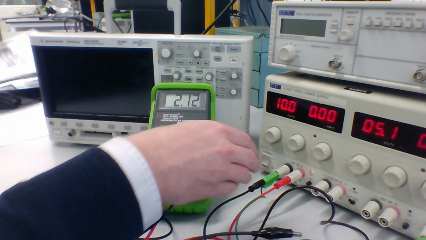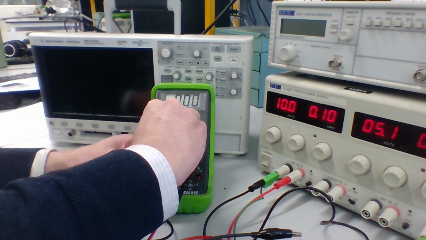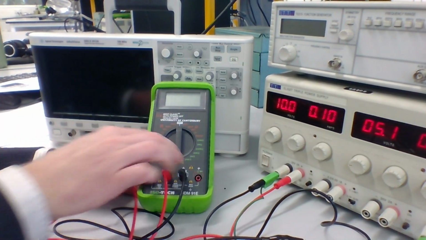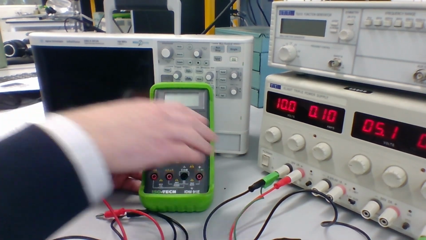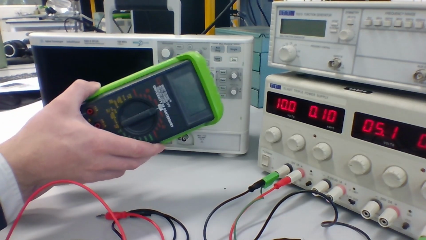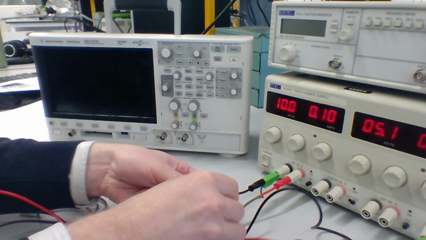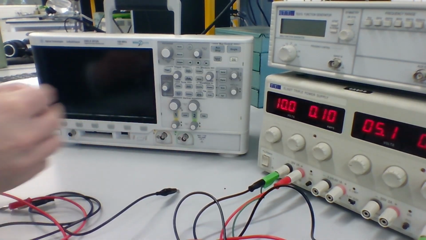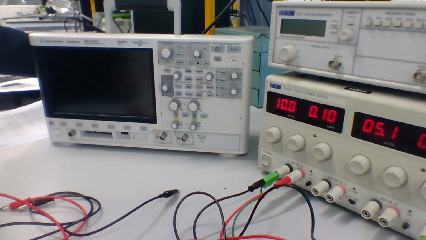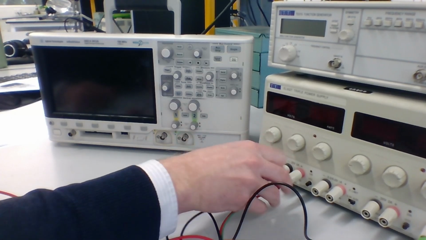Once you've done that, we can then turn the DC power supply off, turn the multimeter off, and disconnect all of the cables here. We can also put the multimeter away. We have finished with it for this lab. Disconnect our resistor, pop that back where you got it from, and disconnect and turn off the DC power supply.